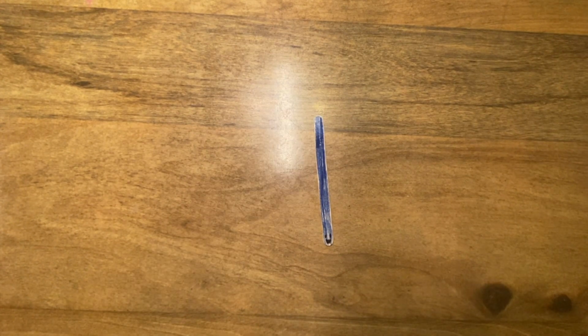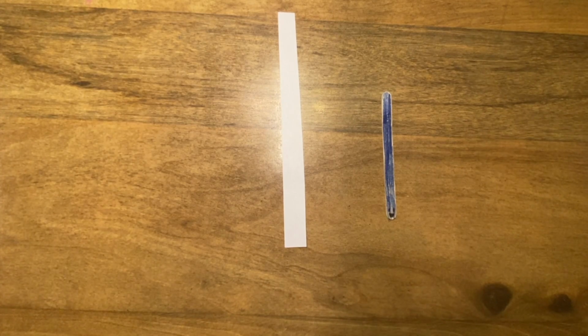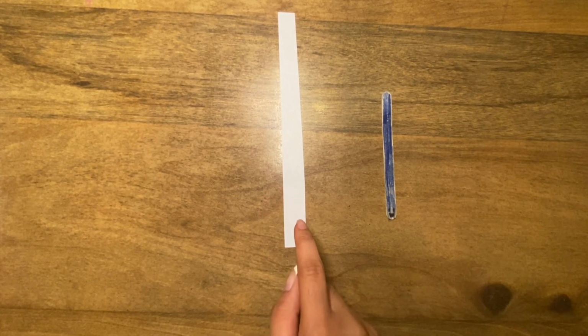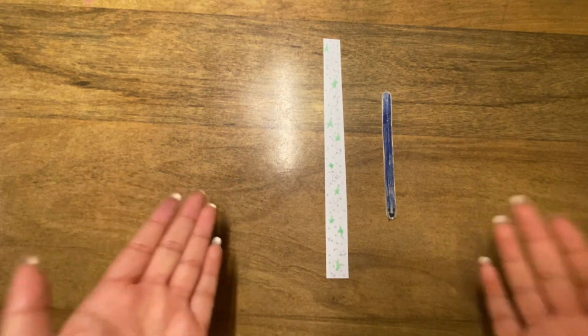Now we have to make our snail's cool shell. So take one piece of plain paper and cut a strip of it like so. Now you can color all over this strip of paper and draw tiny little designs if you want. My paper strip is done and here's how it looks.